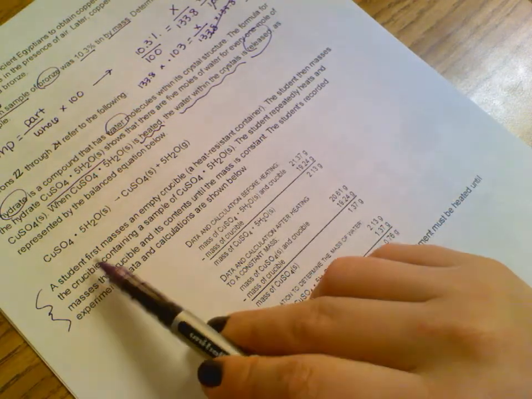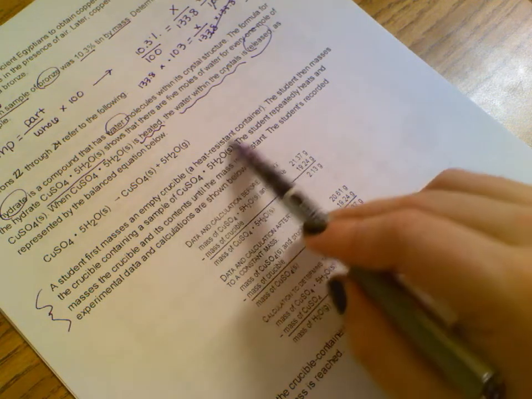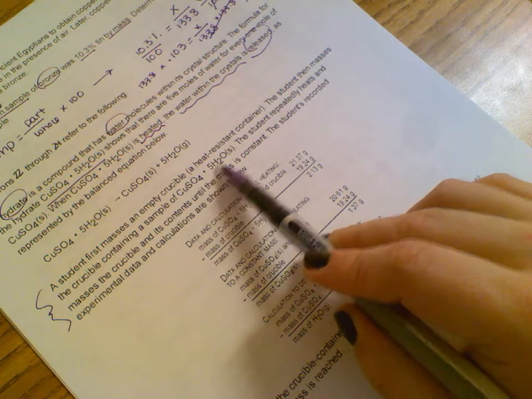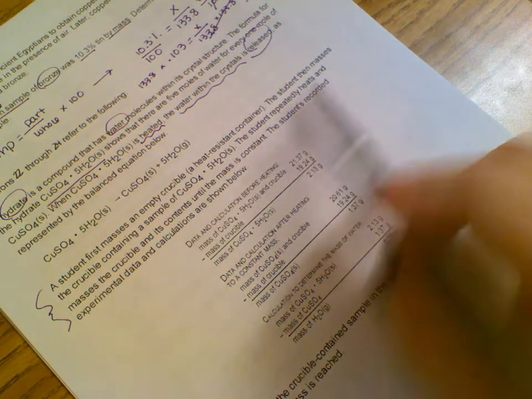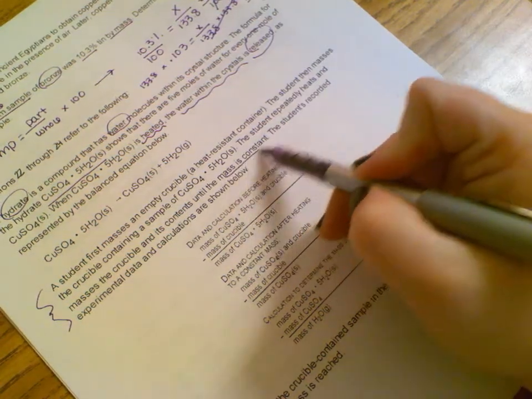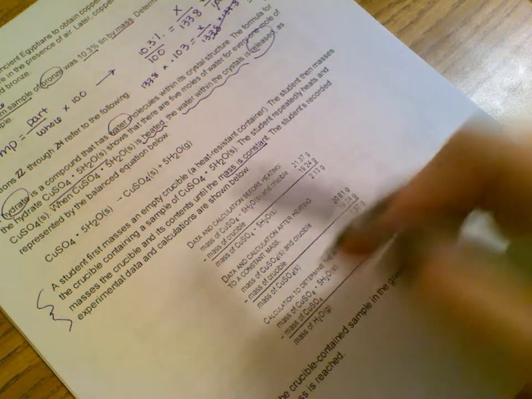The student first masses an empty crucible, a heat-resistant container. They tell you what it is. The student then masses the crucible containing a sample of CuSO4 5H2O. The student repeatedly heats and masses the crucible and its contents until the mass is consistent. The student recorded the experimental data and the calculations shown below. So this is your student data.